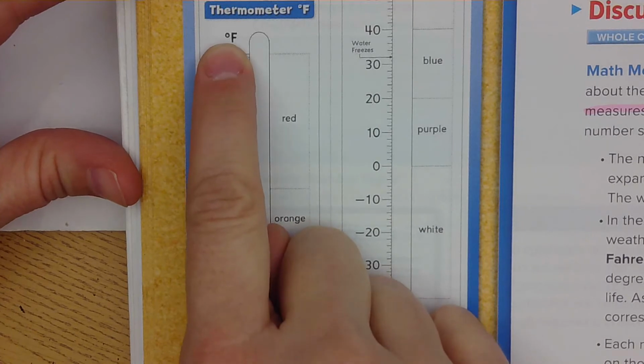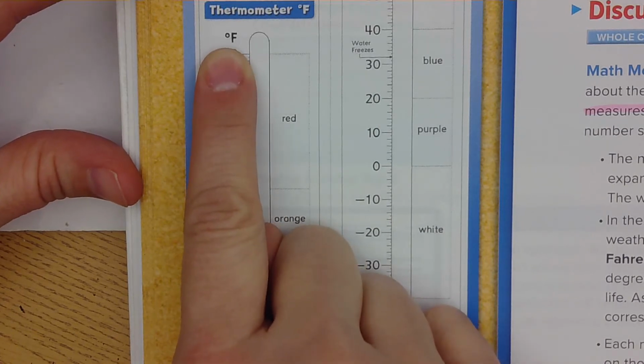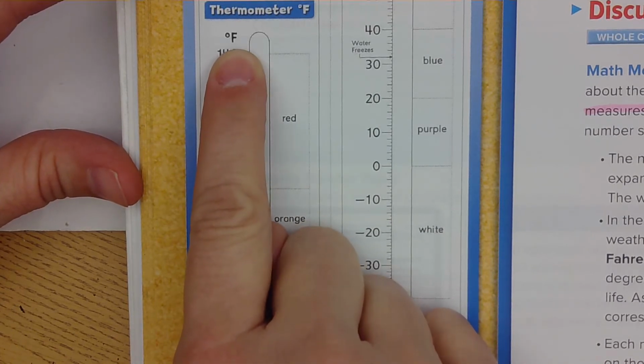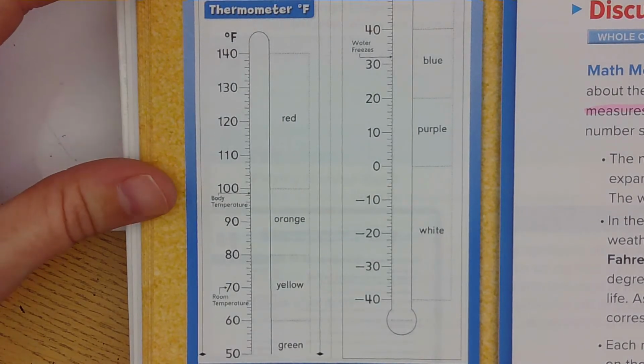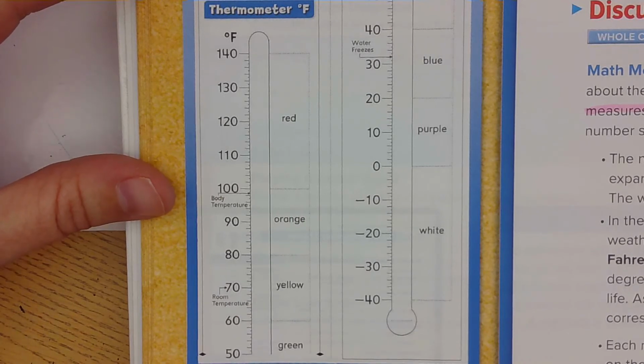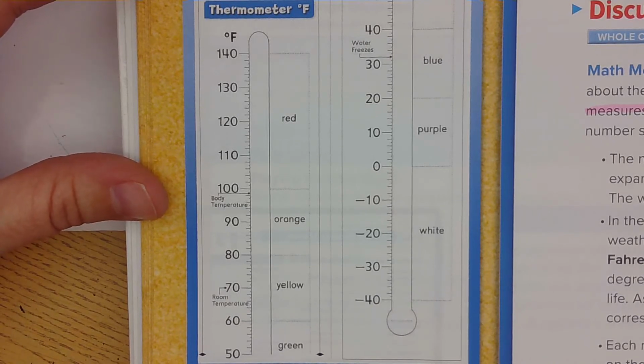So this little tiny circle here means degrees, and this capital F means Fahrenheit. So this is the measurement that we use in the United States. In other countries, and in science, we don't usually use degrees Fahrenheit. We use something called degrees Celsius. So you'll learn about that a little bit later.